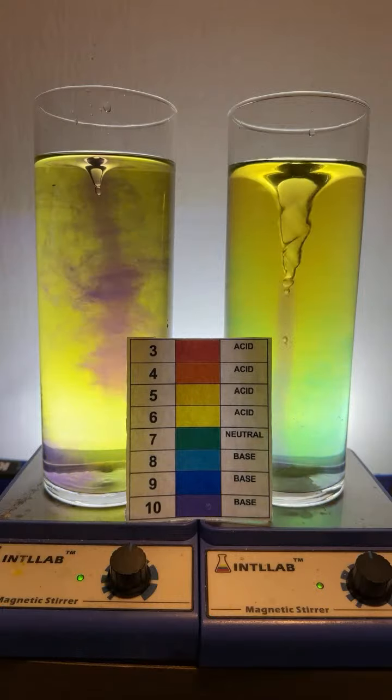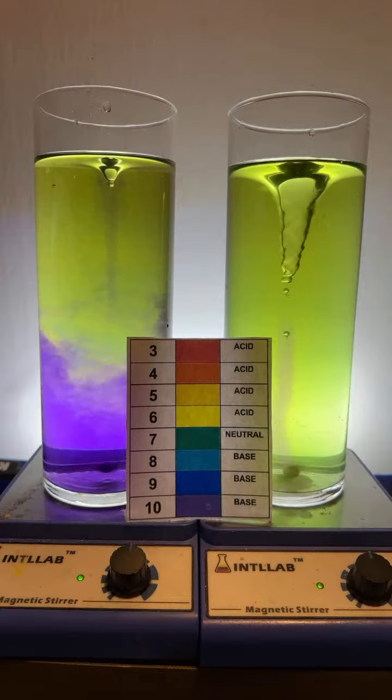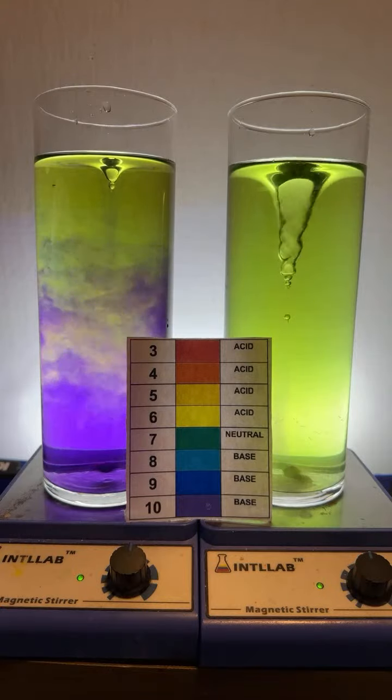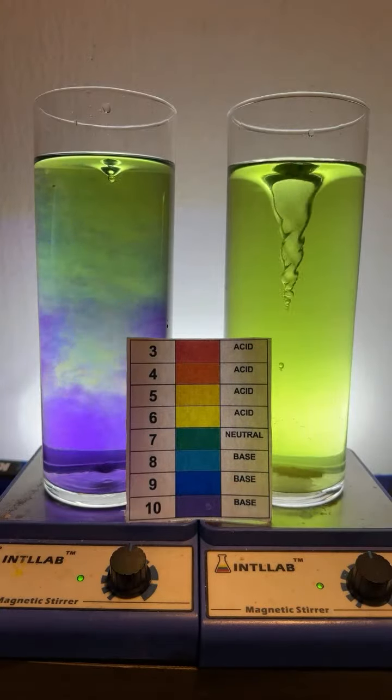Can we do green as Wits panned? We're going to try it. I think I got your green over there on the right. Vulcan, one of the dyes in here is phenolphthalein, but there's also 3 other dyes.